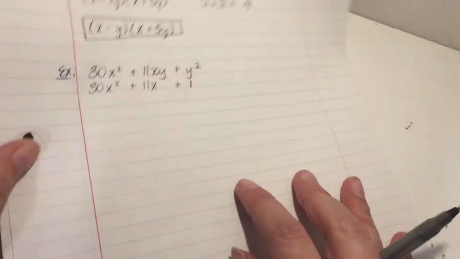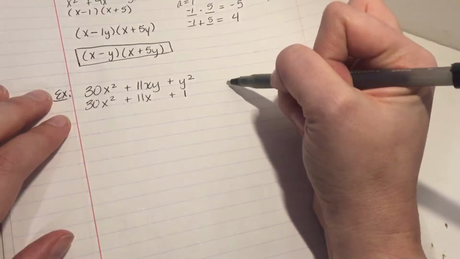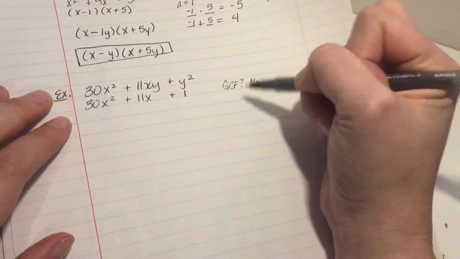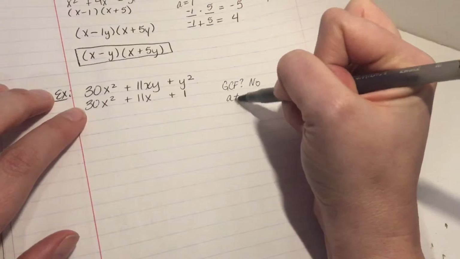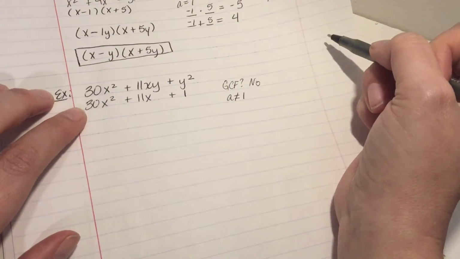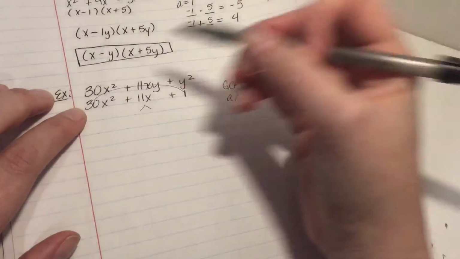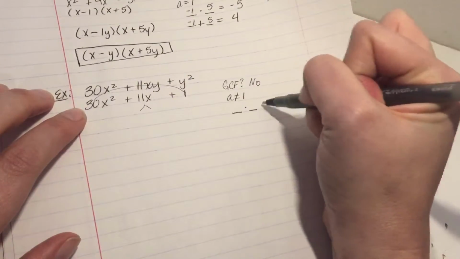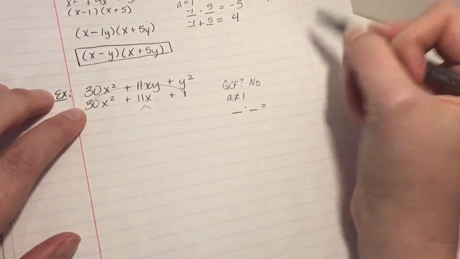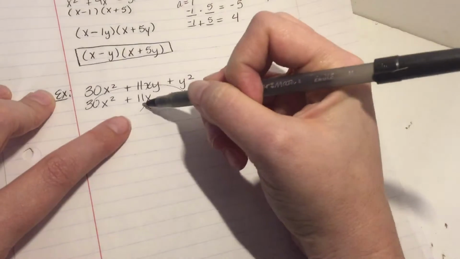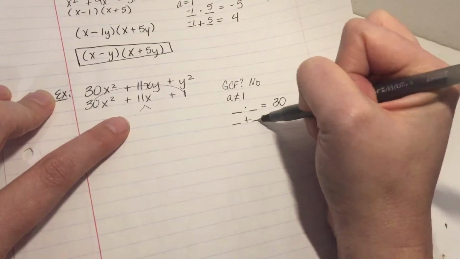Okay? All right, now this one, is there a GCF? No. And then we go, all right, a is not equal to 1 in this one. So I'm going to do the AC, rewrite B. So blank times blank equals AC, which is 30, and blank plus blank equals B, which is 11.